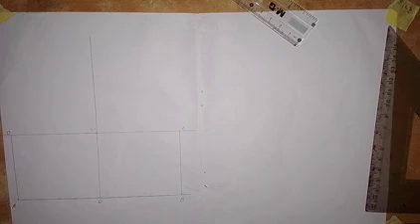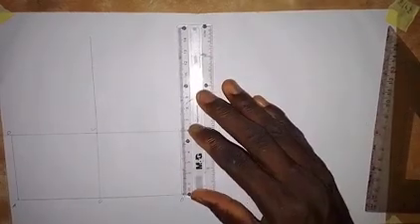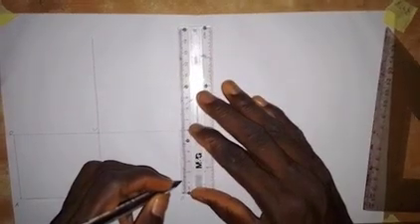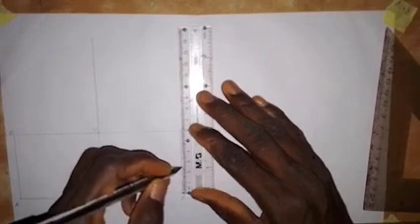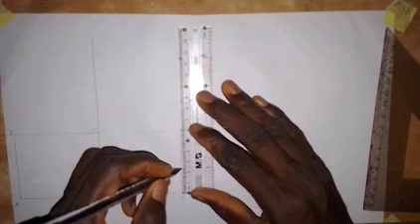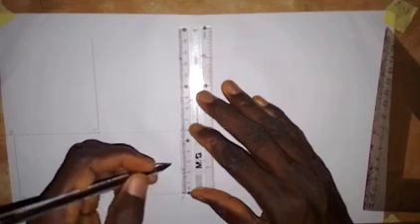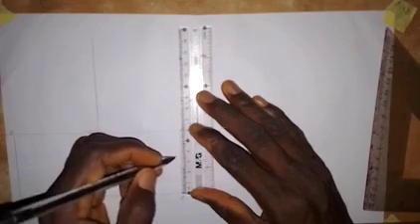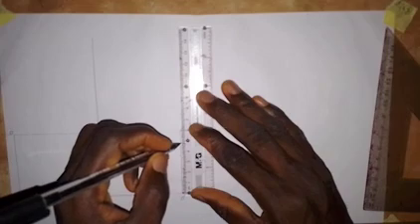So we are going to divide the distance BC into a number of equal parts, also AD, and also OA and OB. Since BC is 60 millimeters, I will divide it into 5 equal parts. 60 divided by 5 is 12, so I'll take 12 millimeters. This is 12, then 24, then 36, another 12, then 48, another 12.